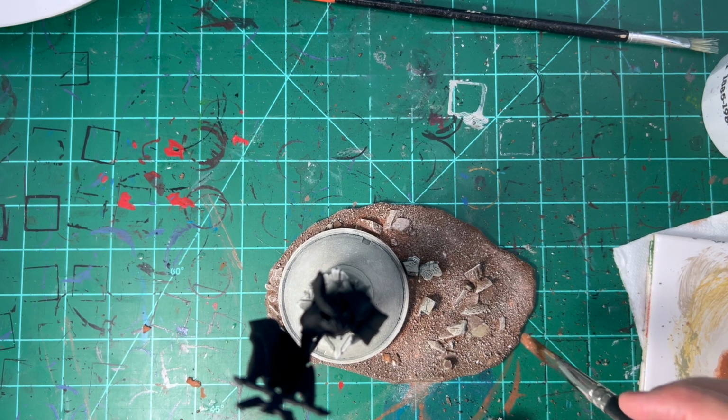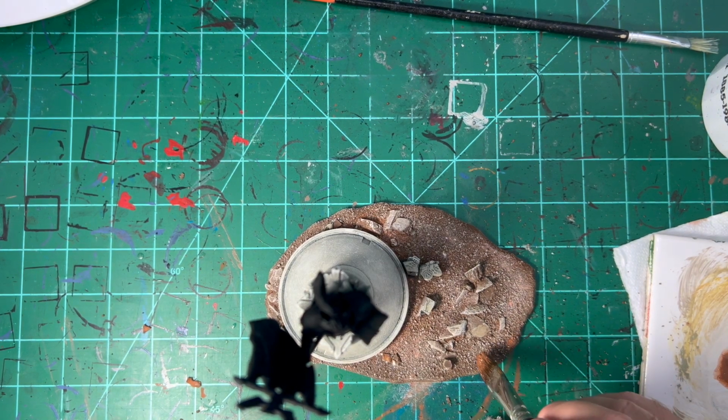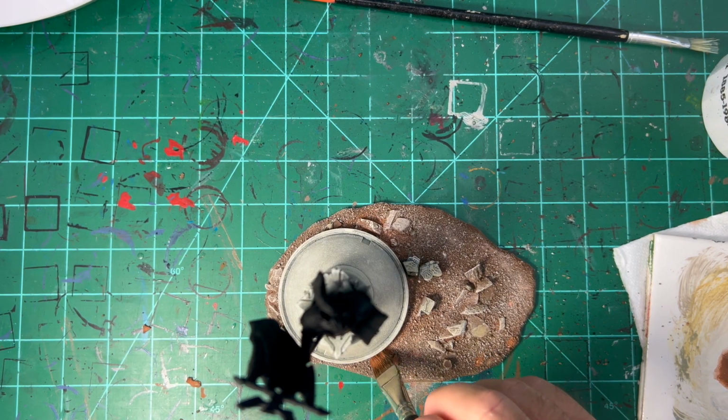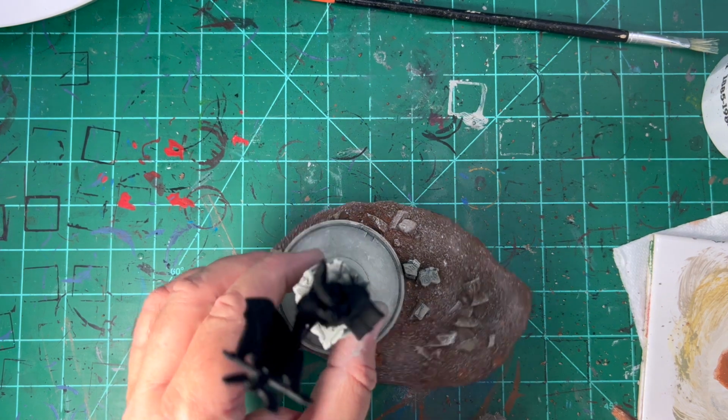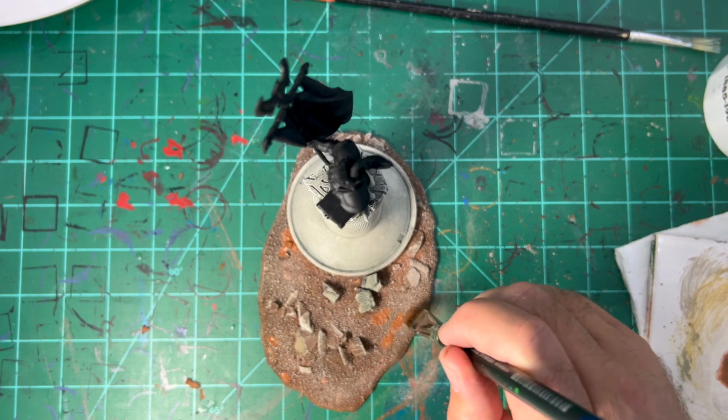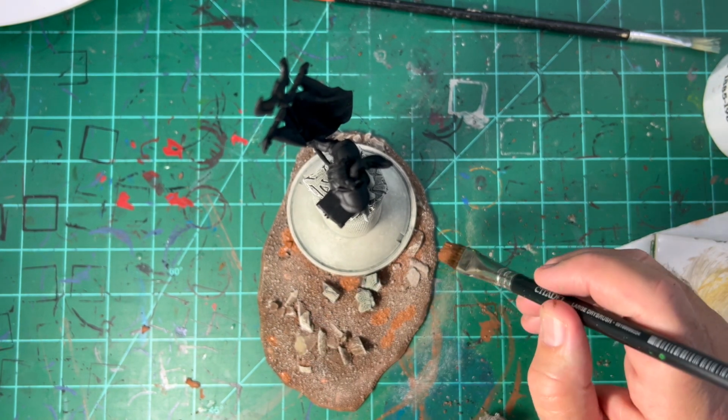It's always difficult to work back into a piece once you've dry brushed. But this needs to be done so it doesn't look funny later. Just all these little white dots here and there. That's it.